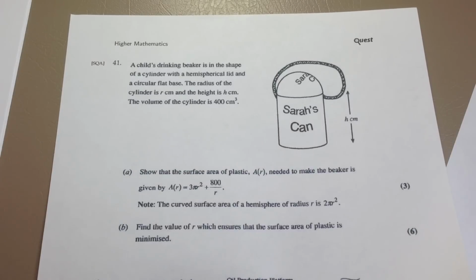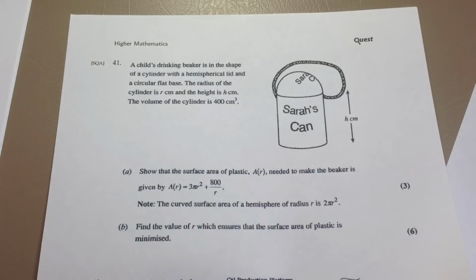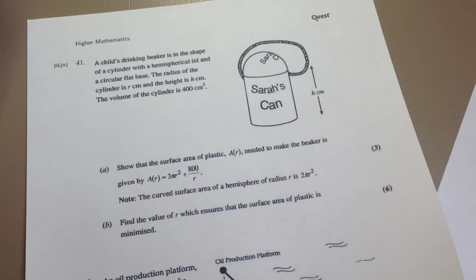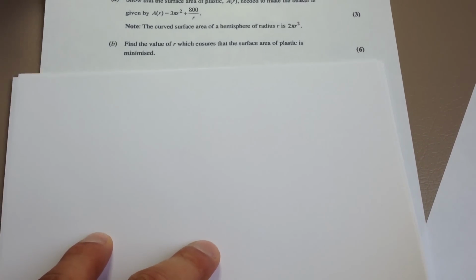Firstly, they want us to show that the surface area of plastic A of r needed to make the beaker is this formula here, which we can clearly see once again does not involve h. So let's go ahead and start that part. So I'm going to slide this over a little bit out of frame and do this. So let me straighten this up.